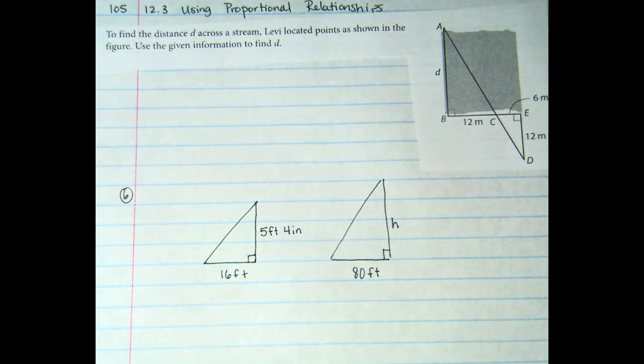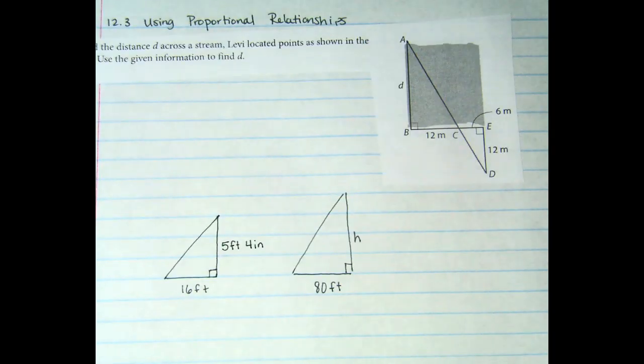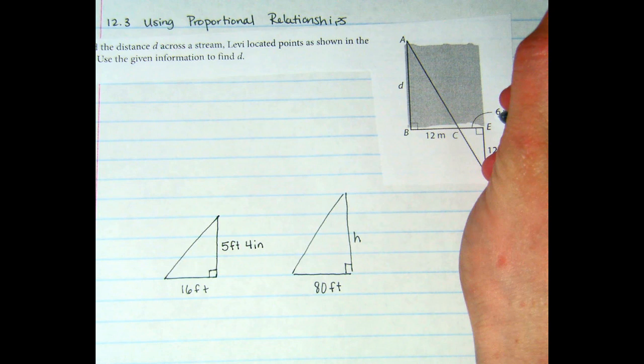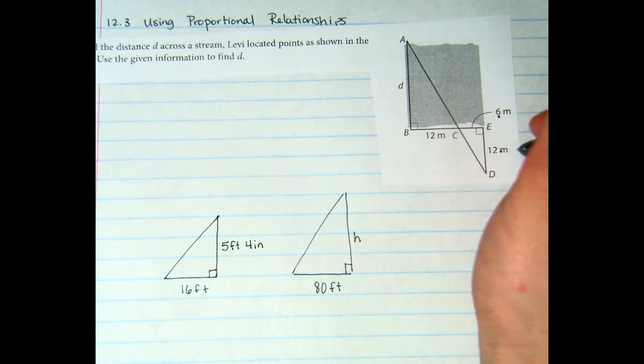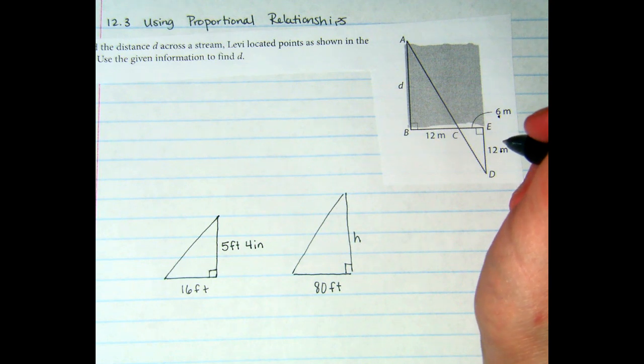So number 5, you guys said that we don't actually have to keep setting up a proportion, but why? This small piece, 6, compared to 12, we took 6 times 2 and got 12, right? So if you notice the pattern, you technically don't have to set up a proportion.